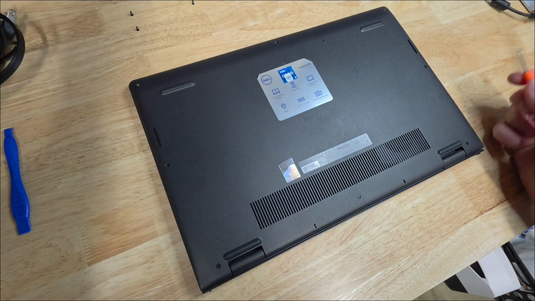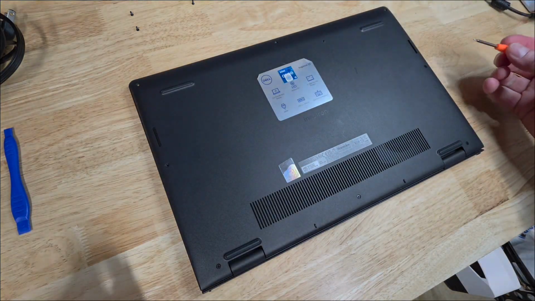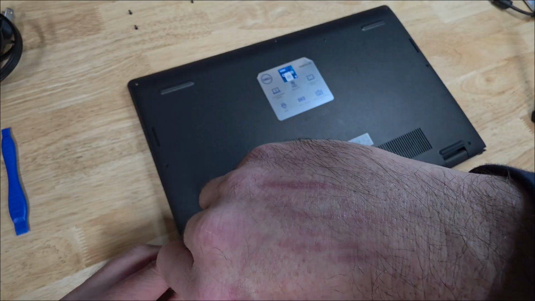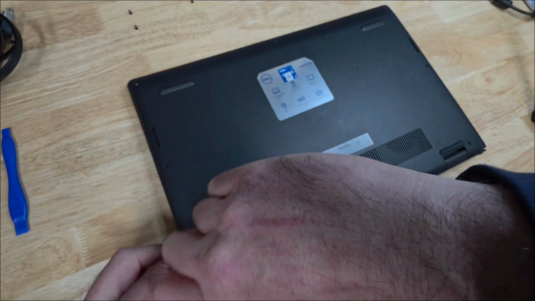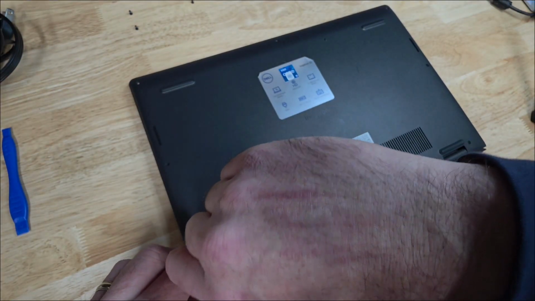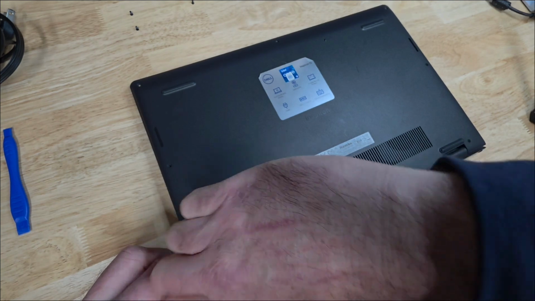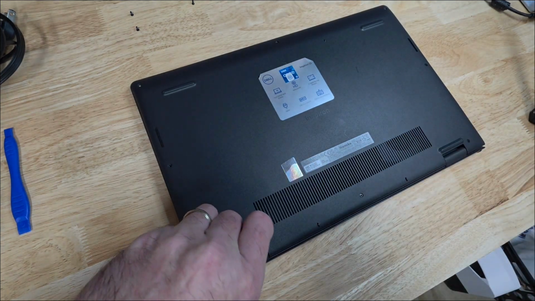So as mentioned, I've got my 1, 2, 3 across the top. I've got my 1 down the side in the middle, and like I said, we're just going to keep walking around and pulling the screws out. Just dropped my screwdriver.